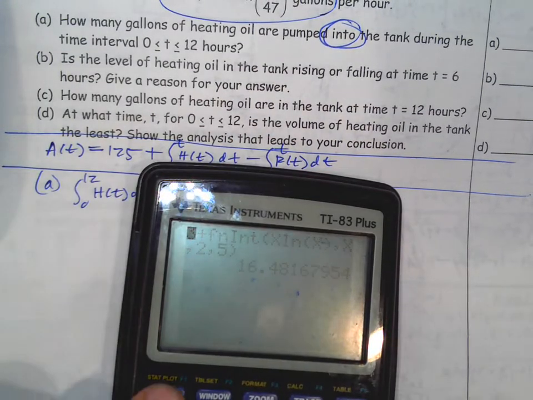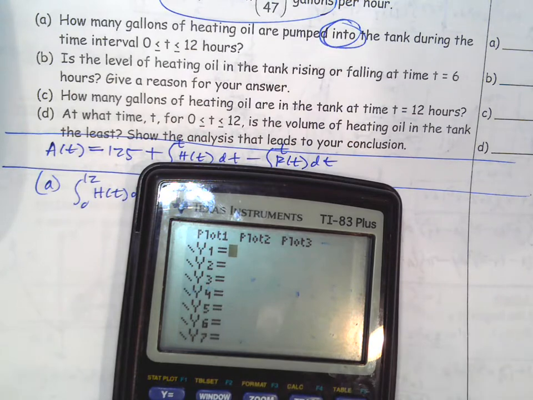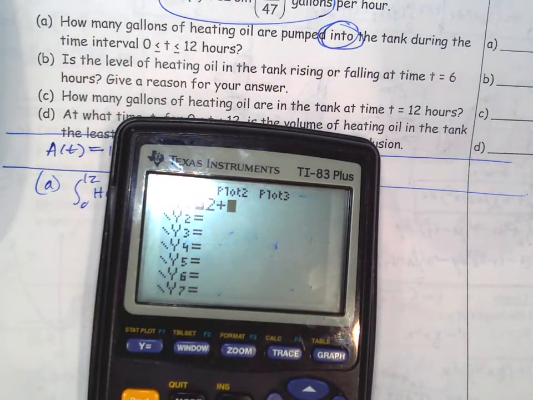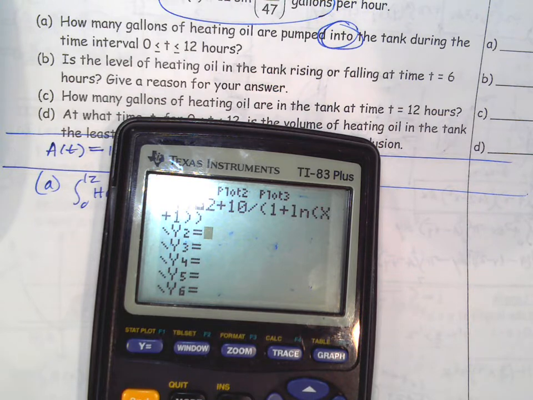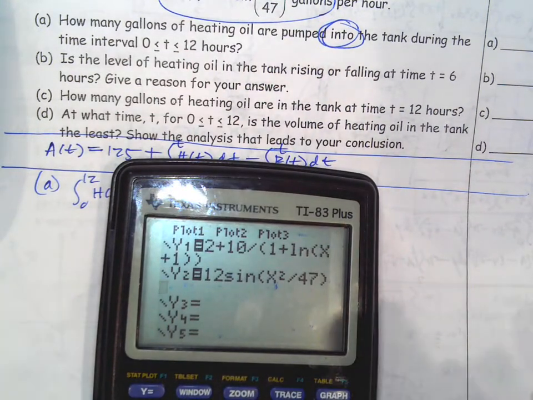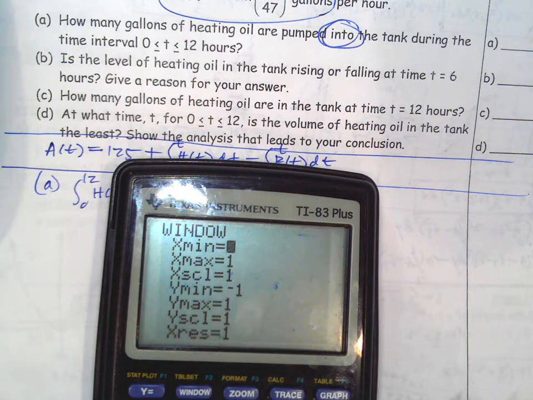I think it might be helpful to type these in because I think we're going to have to do multiple calculations and they're pretty complicated. So 2 plus 10 divided by parentheses 1 plus natural log of x plus 1, close parentheses and natural log, close parentheses in the denominator, 12 sine x squared divided by 47. Make sure you're in radian mode. So I just entered both those. I don't even know if I'm going to graph them. If I were to graph them, it says 0 to 12. I don't know. Why not?